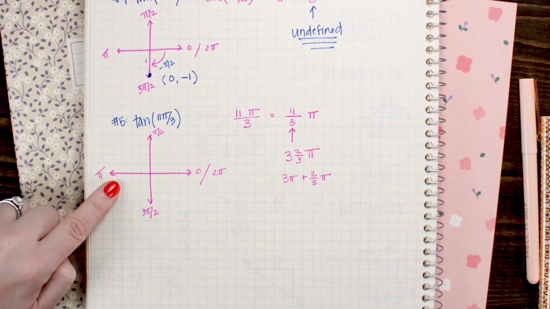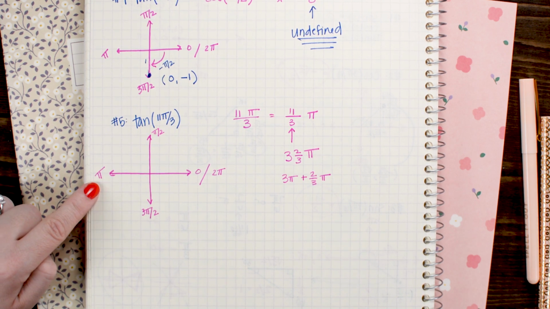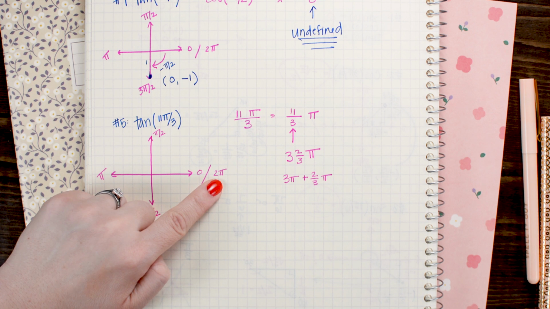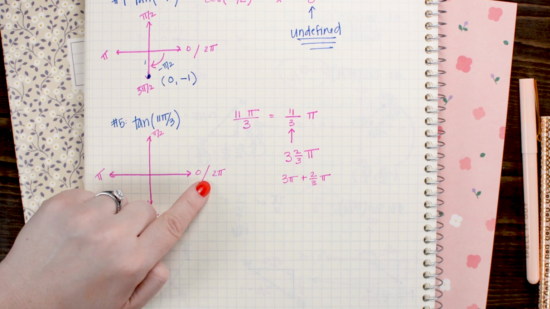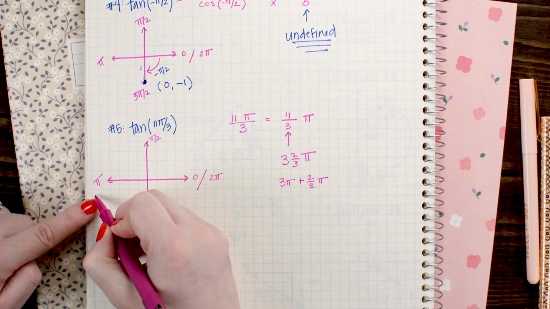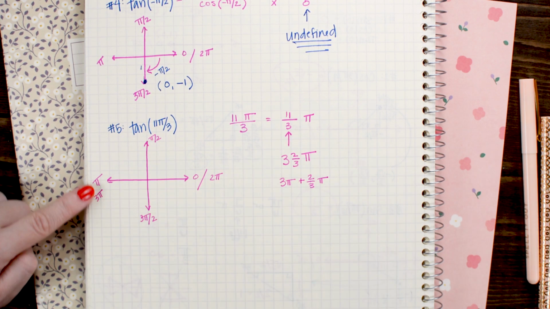I go halfway around, that gets me 1 pi. I go another halfway around, I get to 2 pi. Now the way this works is we can just keep doing that and counting up. So if I'm at 2 pi here, another half revolution will get me to 3 pi this time. So 3 pi and pi are the same.